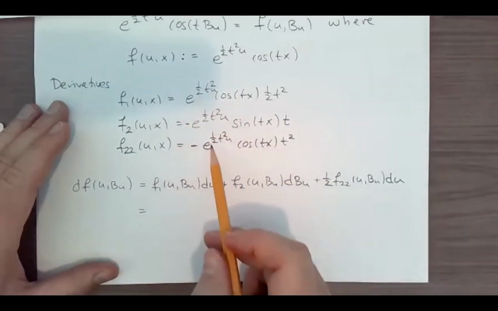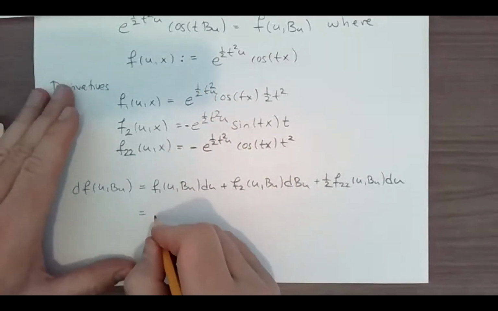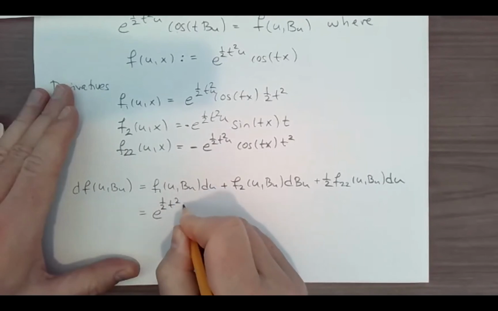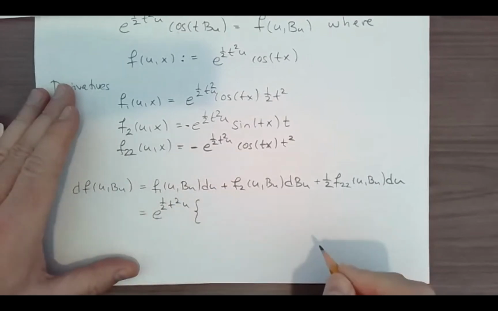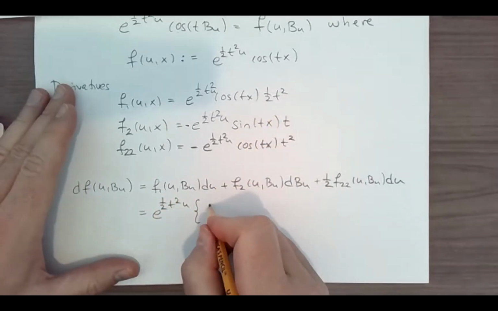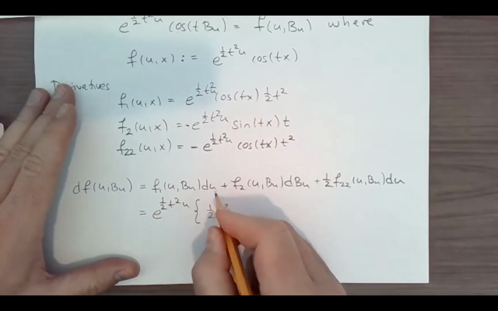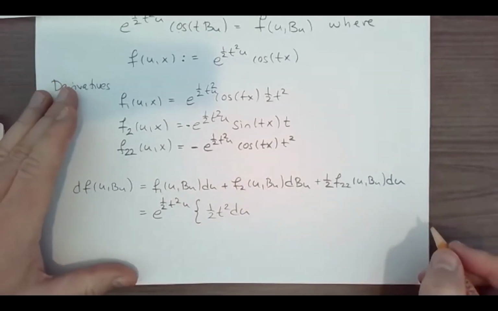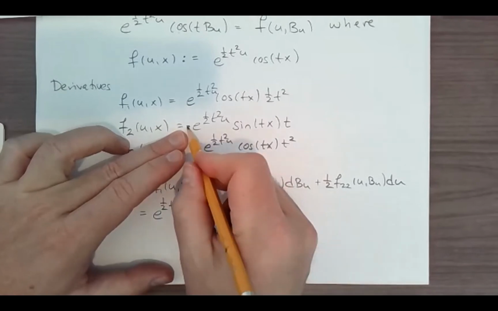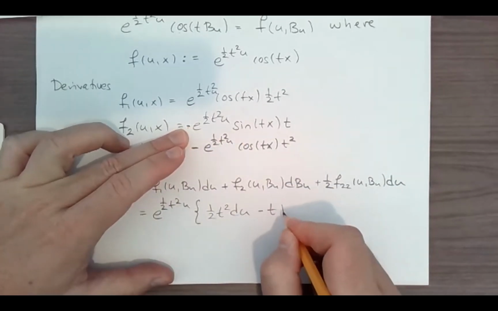And you can see this exponential factor is common, so I'll put it outside the curly bracket. So f1 here, this is 1/2 t squared du. And then I need f2. This is minus t sine tB_u dB_u.